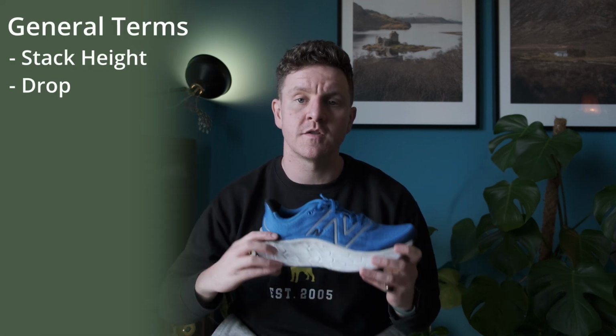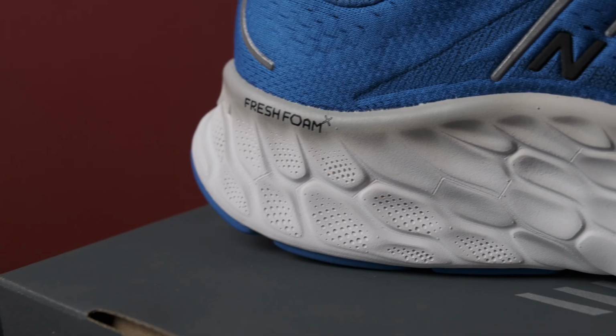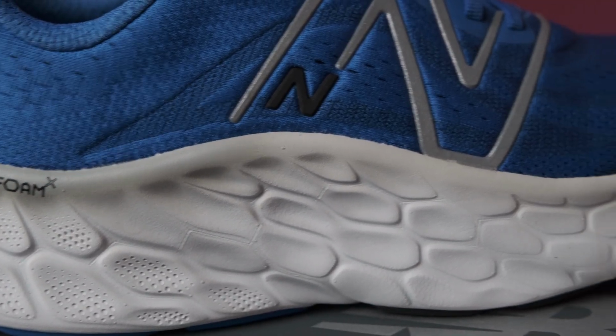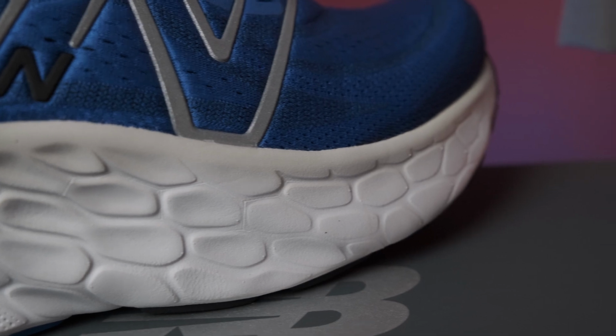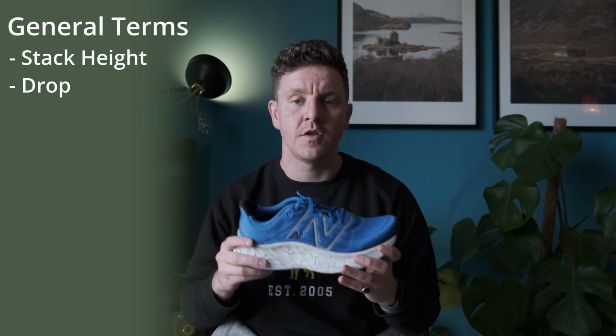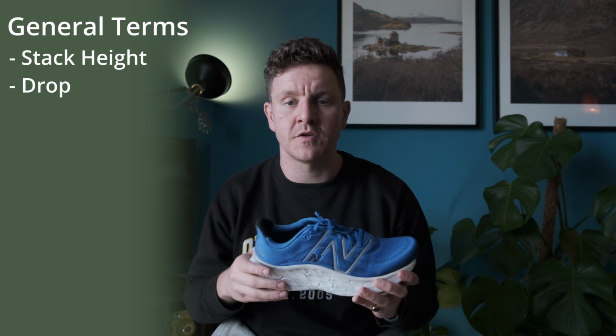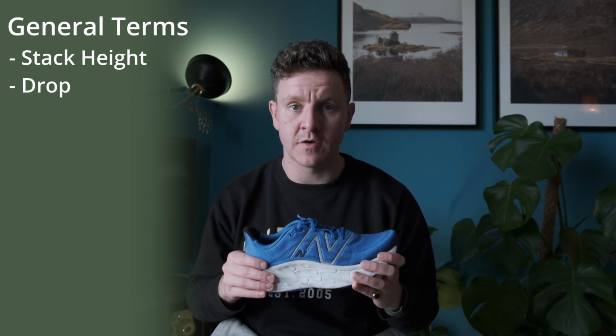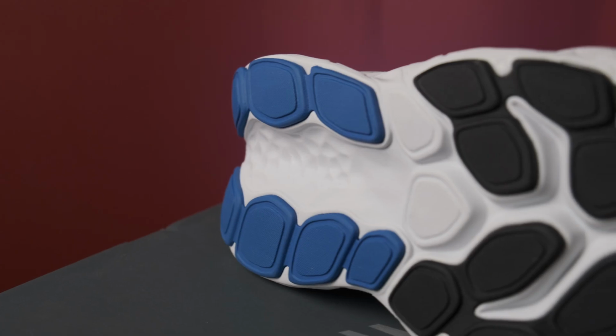Now the first element you generally see is stack height and drop. This is really straightforward. The stack height is the thickness of the foam measured here in the back of the shoe in the heel, and the drop is the difference in stack height between the heel and foam here. There's no one rule fits all for stack height. Each shoe is different.